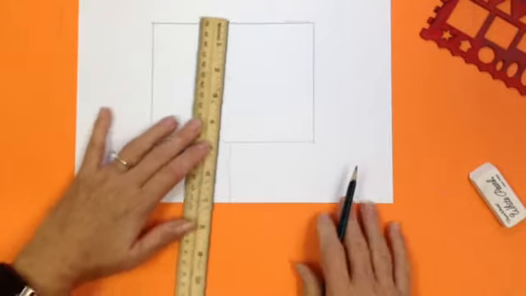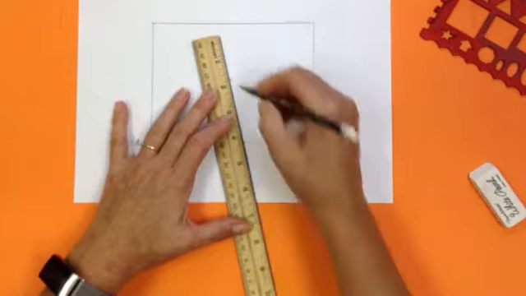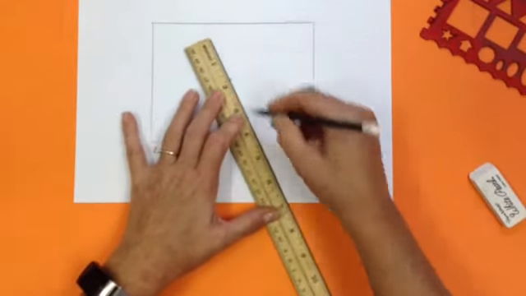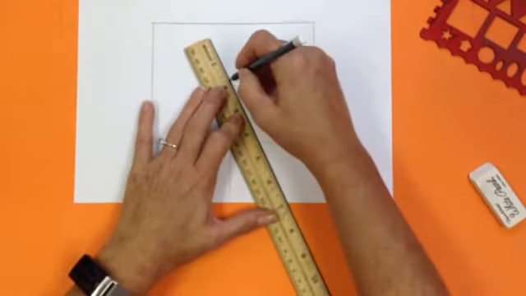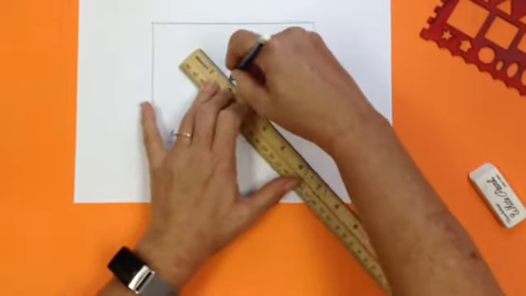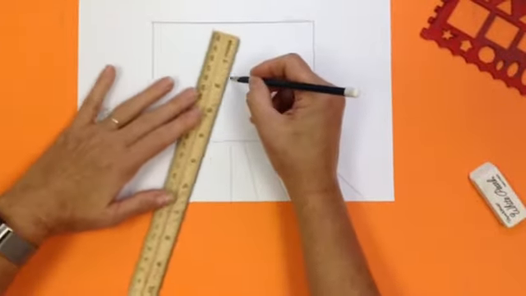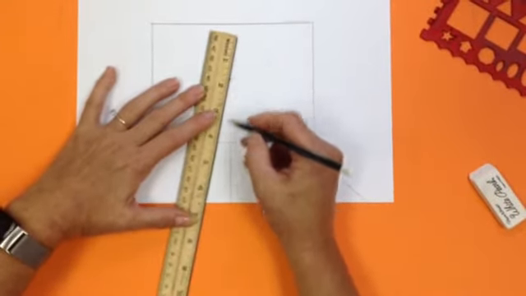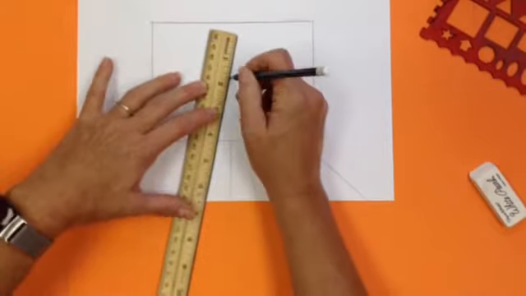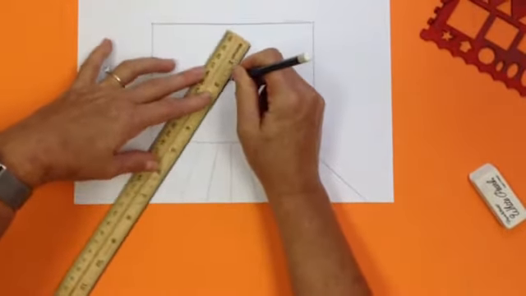So if I'm going to draw a tile floor, I'm going to start at the point and angle out to make my tiles. They're going to look like they vanish away from me at that point. That's the look you're going for. Everything for one-point perspective, that is your vanishing point. Everything's going to look like it travels up to that point and disappears.